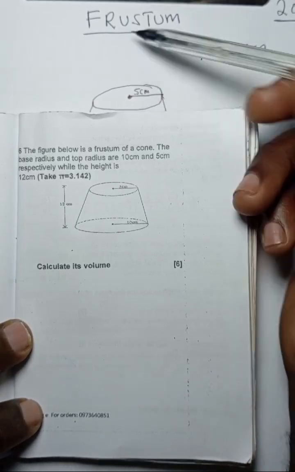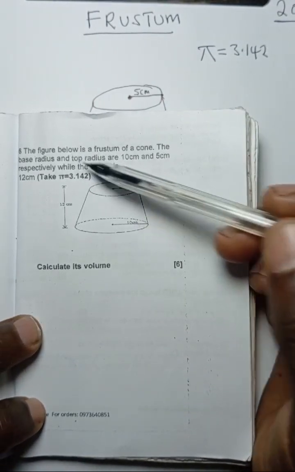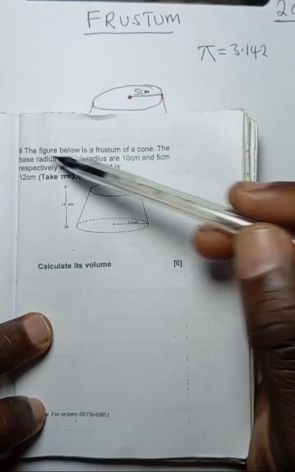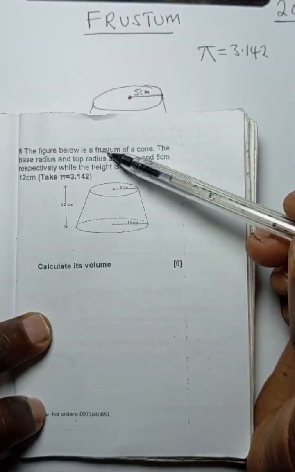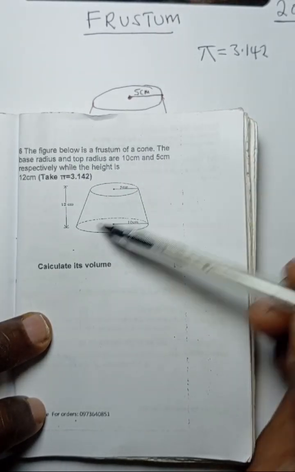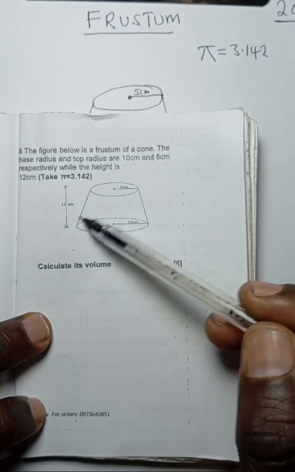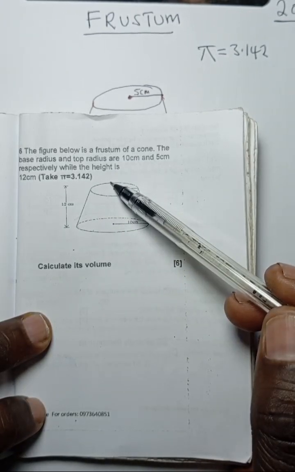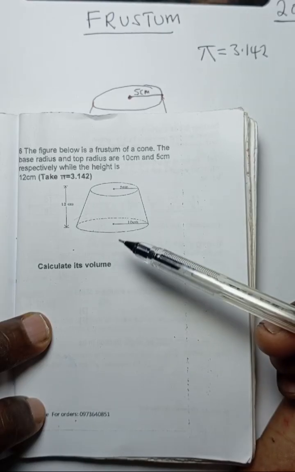This question is frustum. As you can see, this is a frustum. Let's solve this question. The figure below is a frustum of a cone. As you can see, there's a small base and a top base there. So this one is made from a cone.